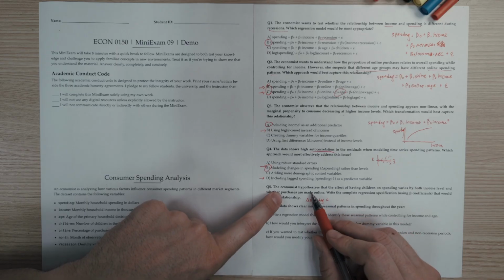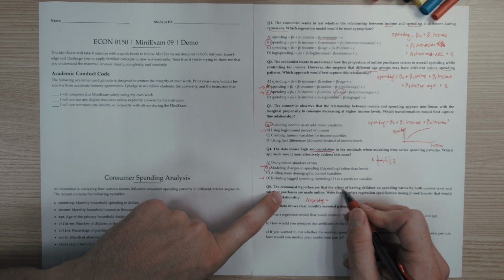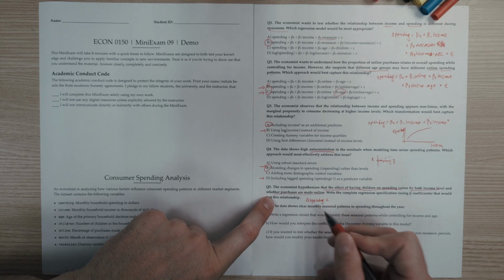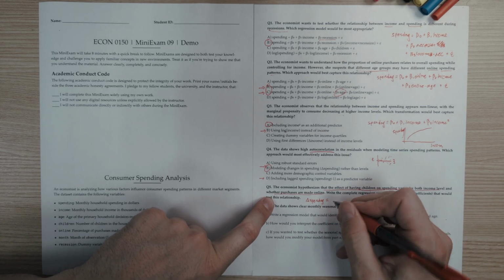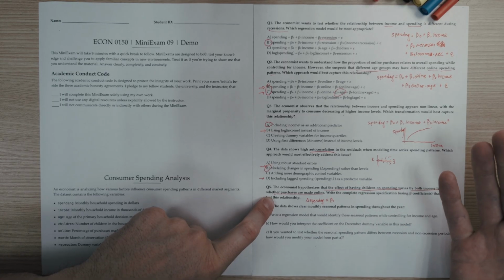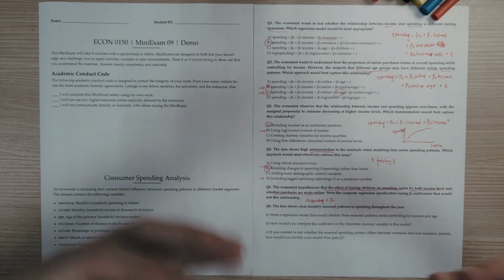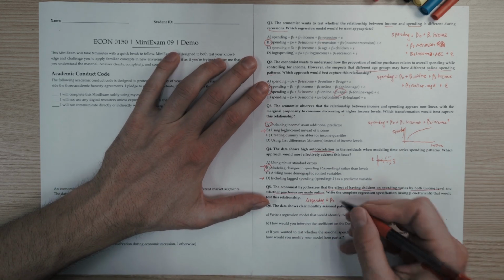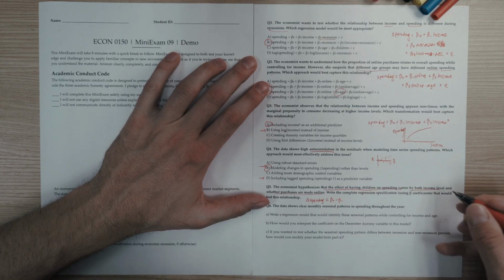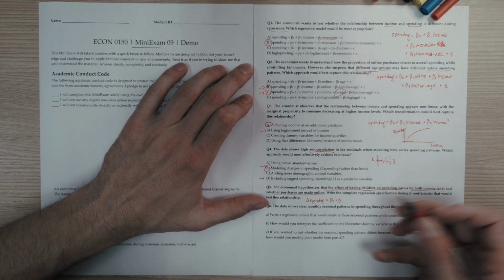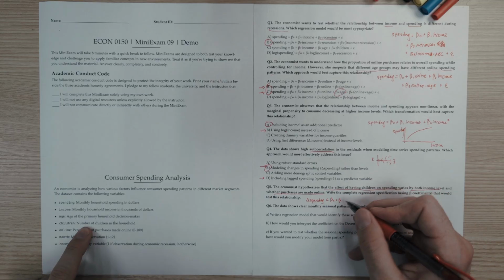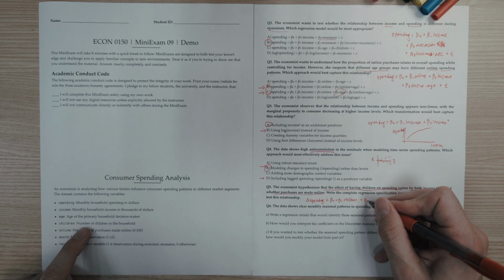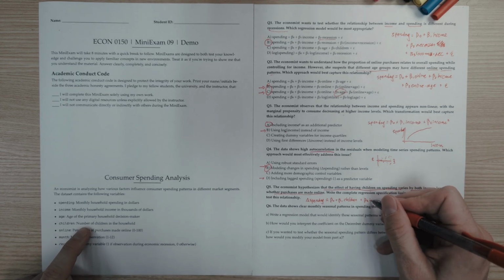So then the main part of the question is that the effect of having children on spending varies by both income and whether purchases are made online. So we have a lot of things going on here. I'm going to include the first level kind of things. So this is beta 0 plus beta 1 times children, so we have a children variable, plus beta 2 times income.